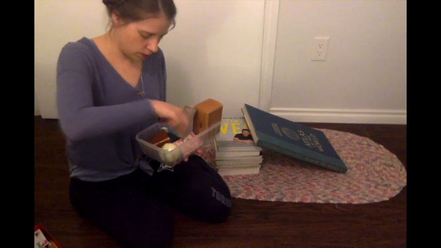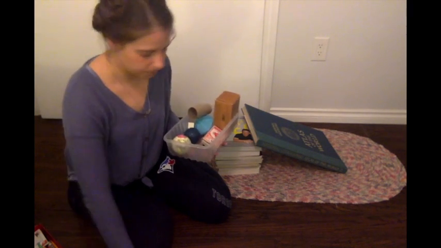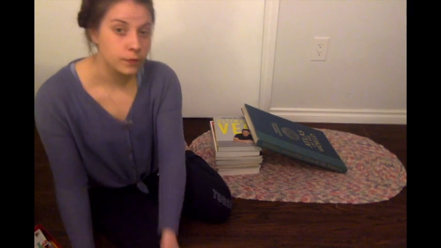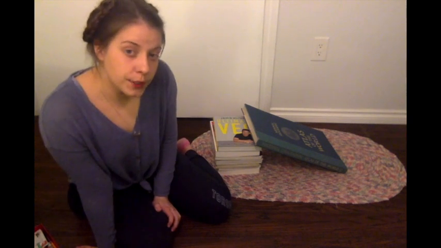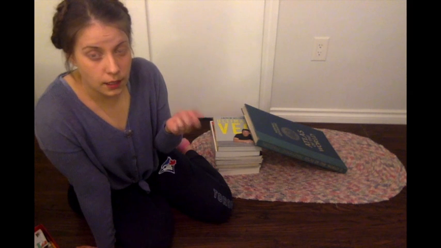Or I could use this bell as a pyramid. So I'm going to first pick up an object, name the object, and then I'm going to predict whether or not it will roll or slide.